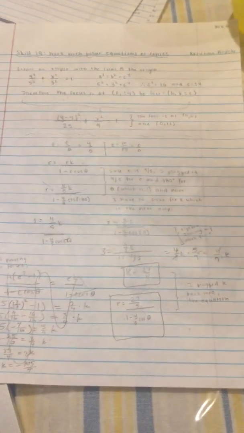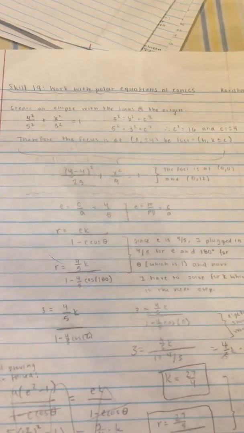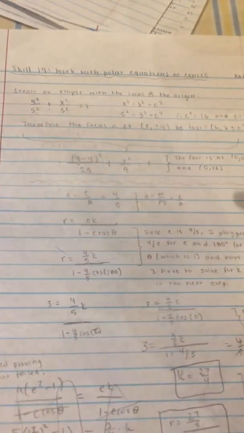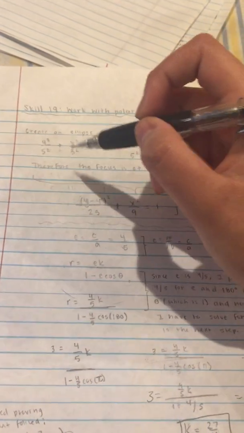So for skill 19, we had to work with polar equations of conics. First, we had to create either an ellipse or a hyperbola with the focus at the origin. I chose to create an ellipse because they make me feel complete. Anyways, I started off with y squared over 5 squared plus x squared over 3 squared equals 1.